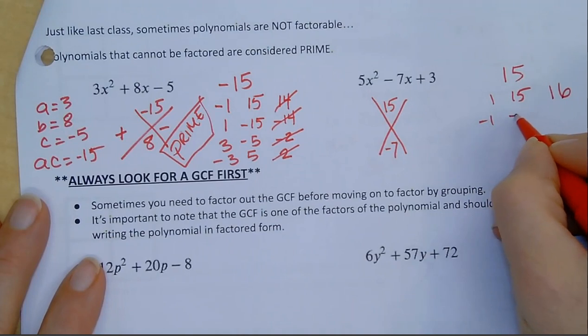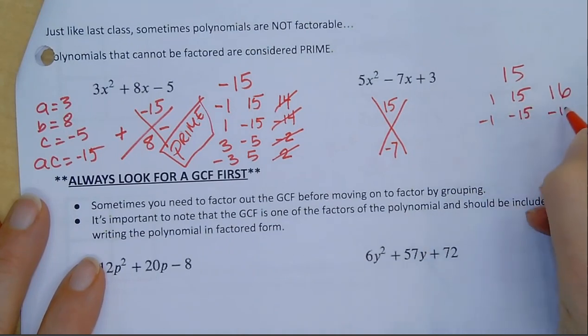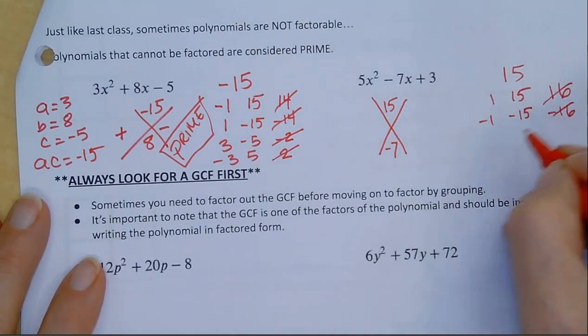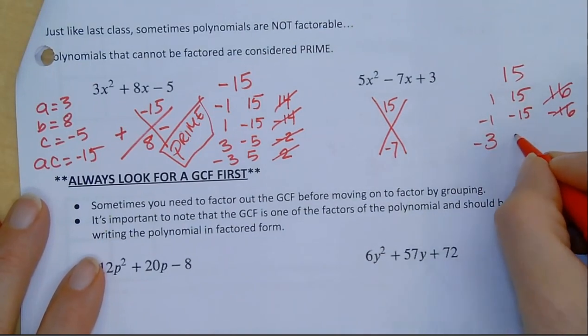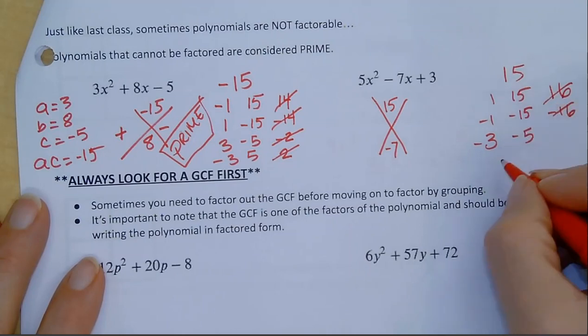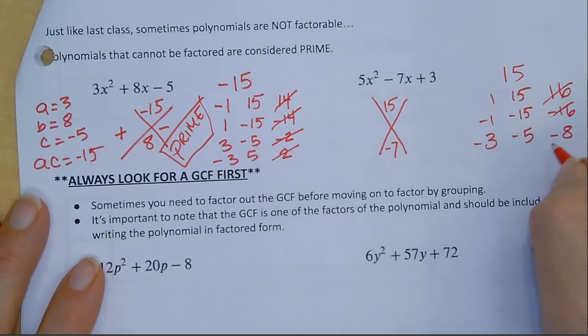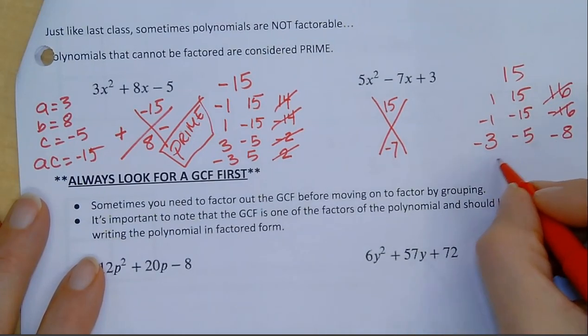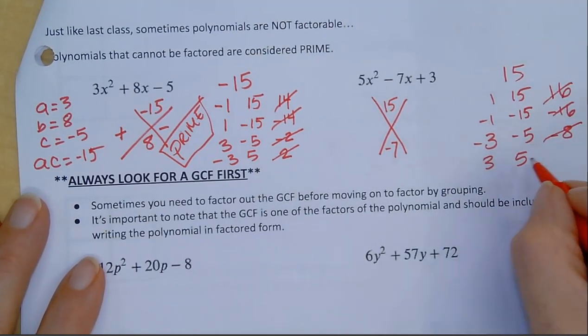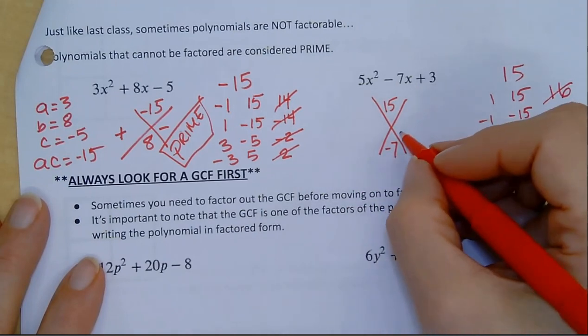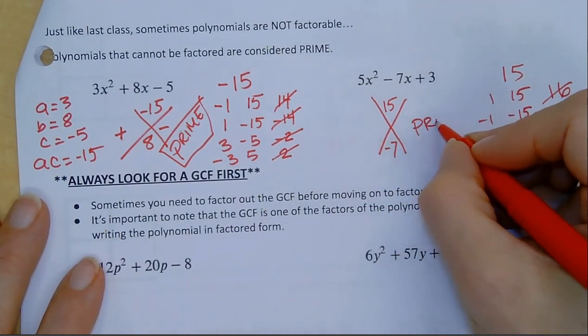If I multiply -1 times -15, I'm going to get -16. Both not what I want. I want -7. So if I do -3 times -5, that's positive 15, but added together it's -8. And that doesn't work. So if I do +3 times +5 to get 15, and then add them, I get 8. So again, doesn't work, so we just say prime.